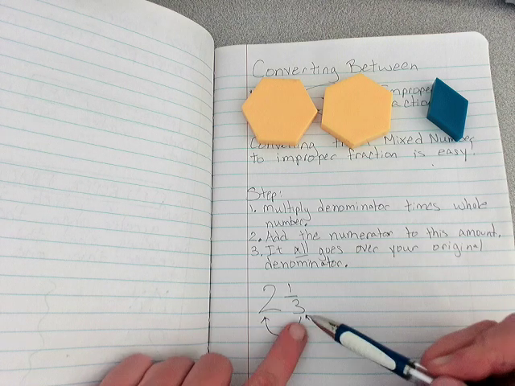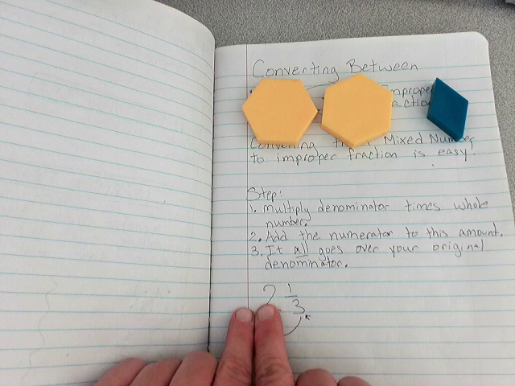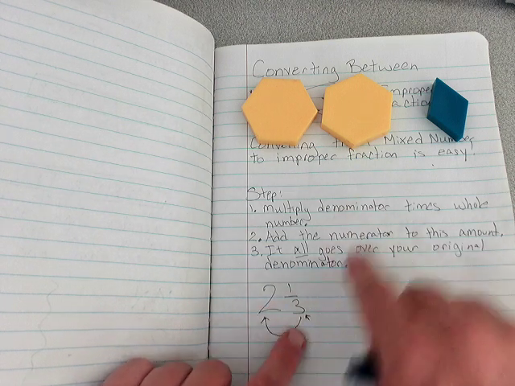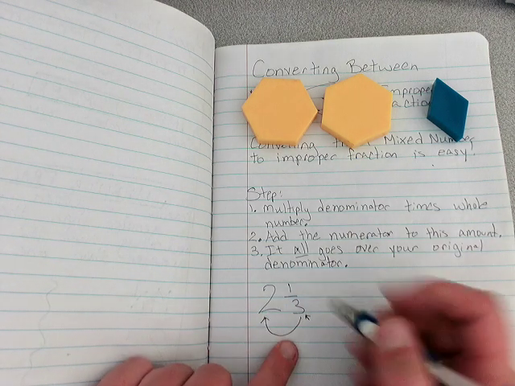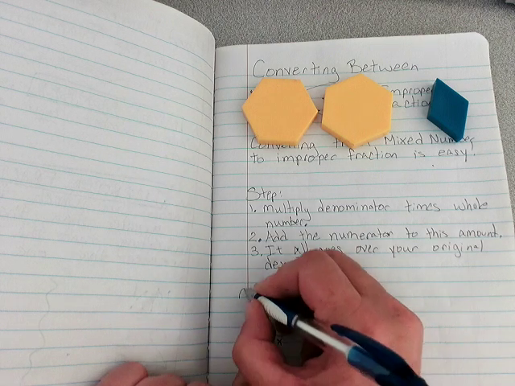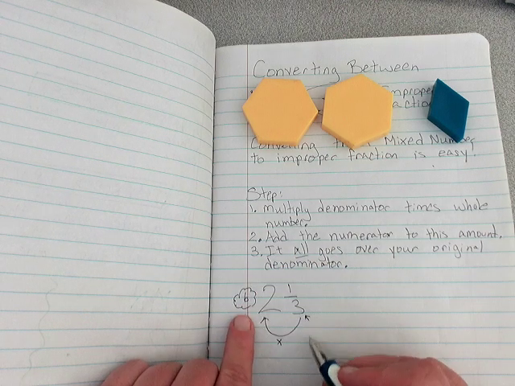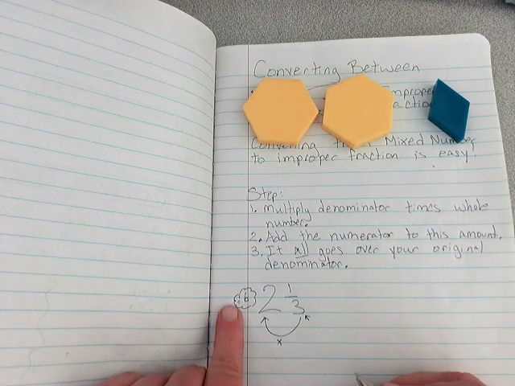So basically you're saying each group of thirds is one whole number, and I have 2 wholes. So that's multiplying 3 times 2, and then I always just hold this number in my head. 3 times 2 equals 6.